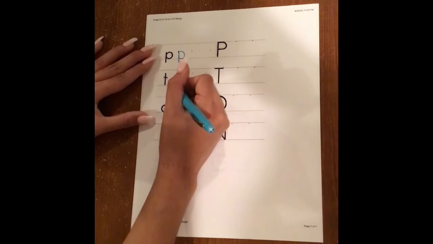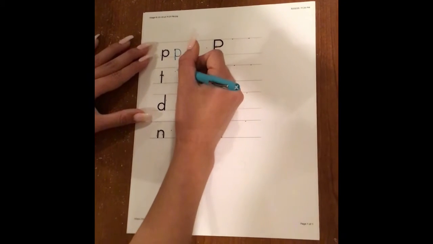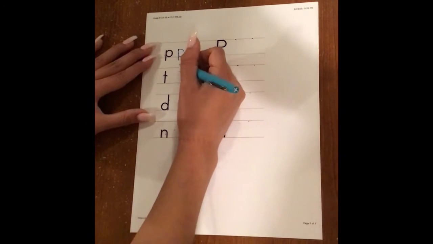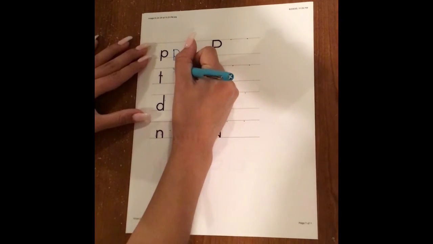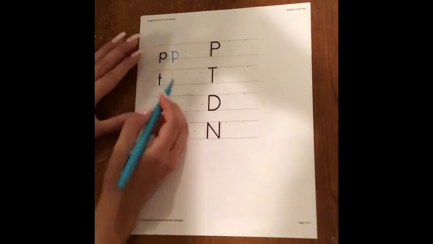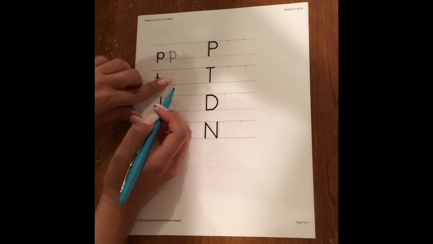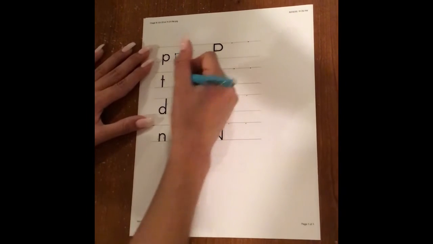Now the lowercase t, the sound for it is t, t. You're going to start up right here, in the middle of the dotted line and the top line.